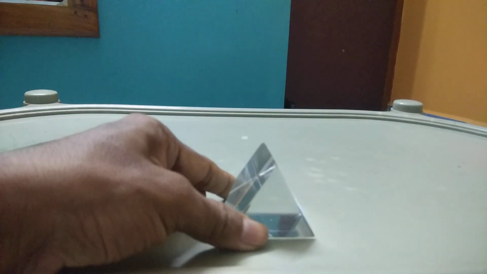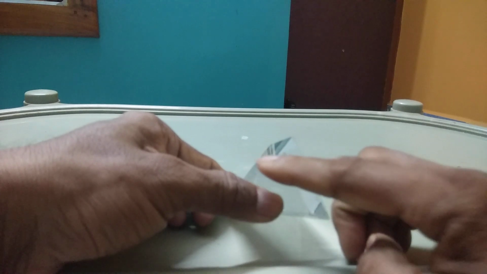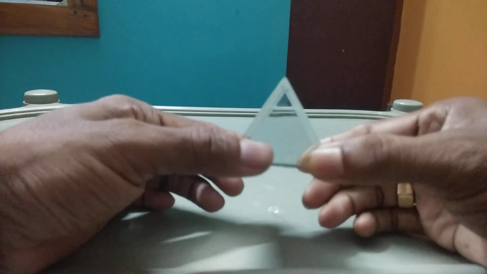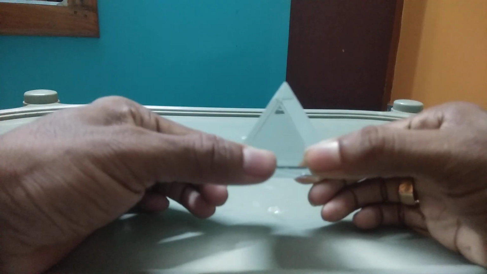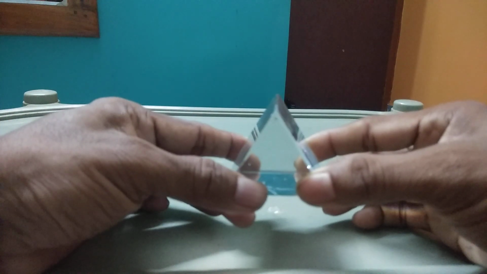Not only that, you can see the angle of the prism also. This is the angle of the prism. Since all the sides of the triangle are the same, the angle of the prism is 60 degrees. In this case, the angle of the prism is 60 degrees. With the help of this prism, we can show the refraction of light.